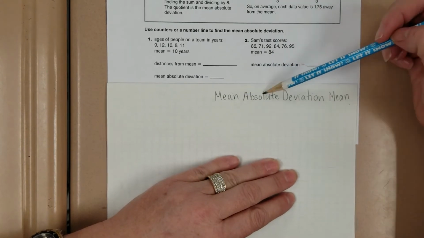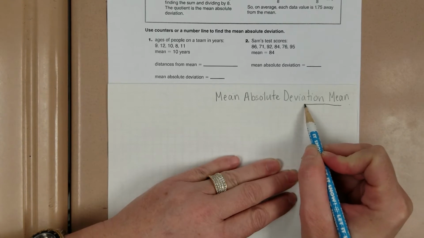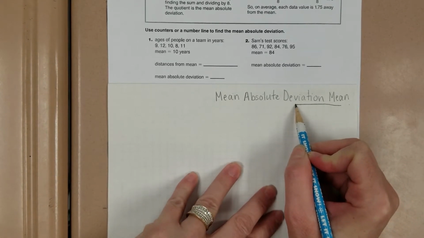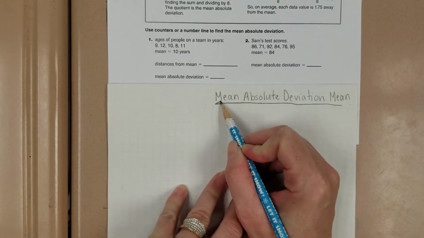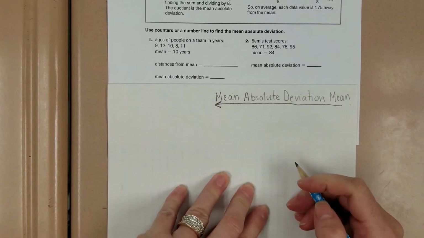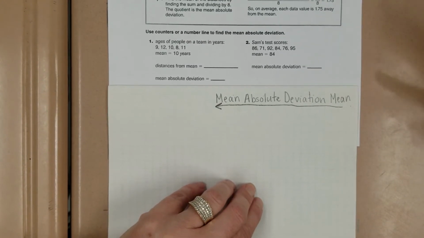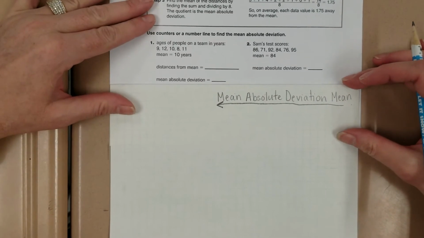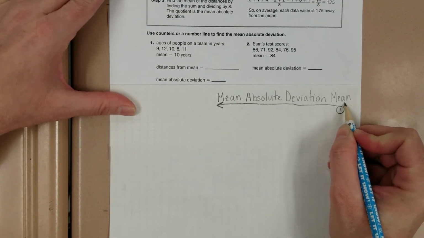So to find the mean absolute deviation, you first find the mean, then you find the deviation from the mean, then you convert it to its absolute value, and then you find the mean again. So these are literally the steps. If you ever forget, just look at the title of what you're doing, and that will actually give you the directions. So the very first thing we're going to do is find the mean of our data.